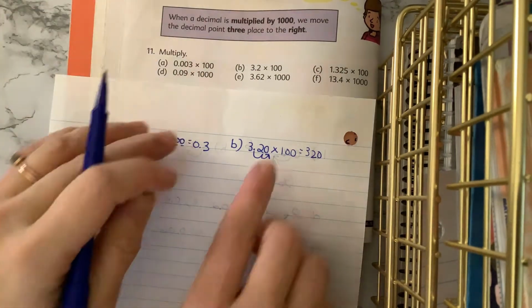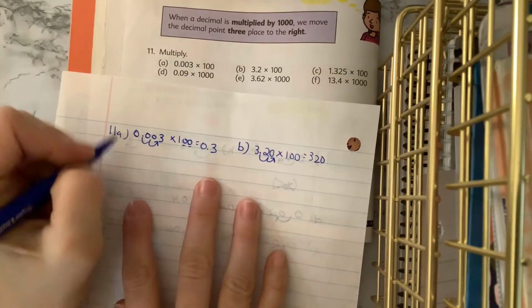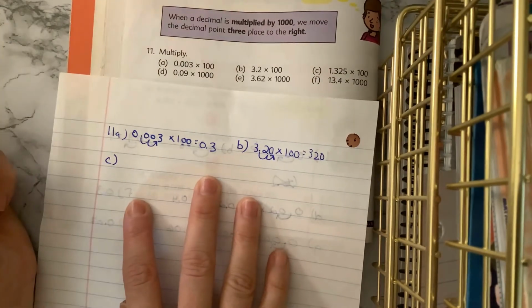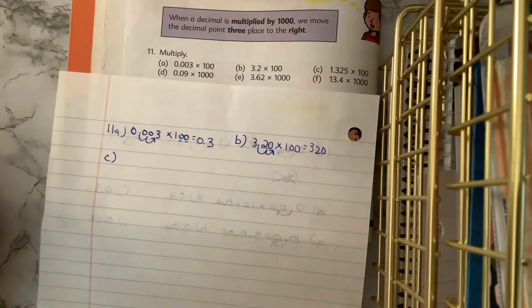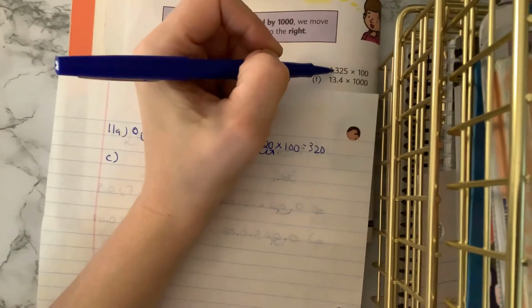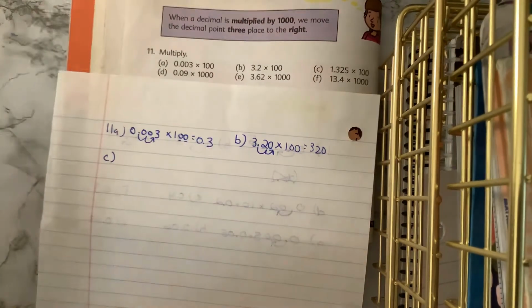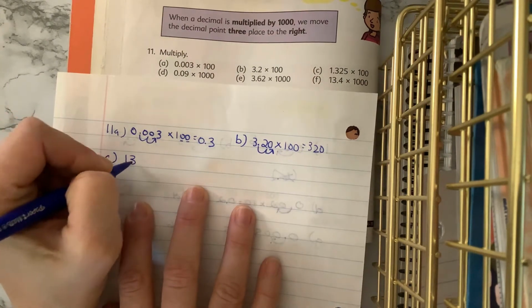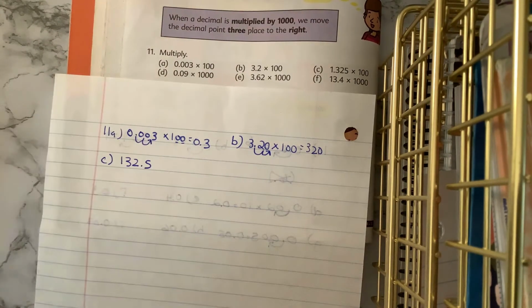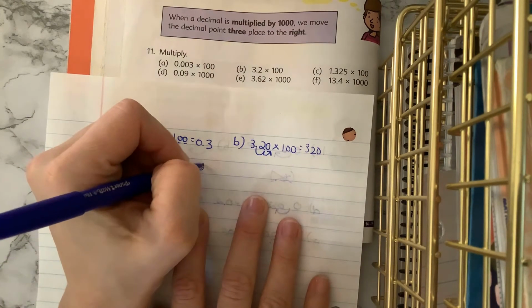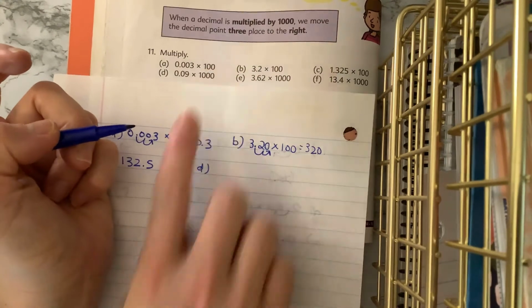So why don't you pause and try C and come on back and see how you did. So we're multiplying by 100, so we go 1, 2 over. So we should have gotten 132 and 5/10. Okay, so let's take a look at D. We're now multiplying by 1,000, which is 3 zeros.